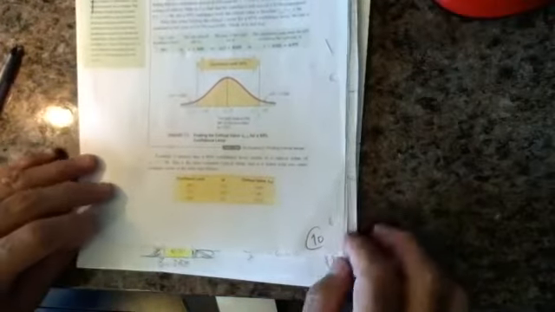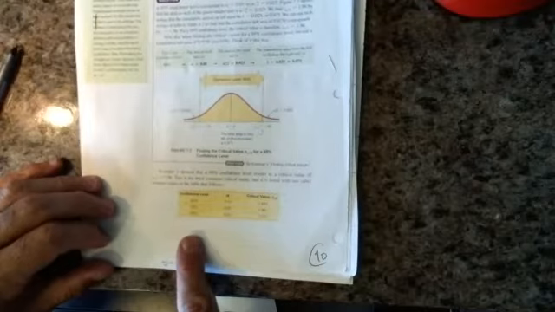So now here, they have done some of the calculation for you.